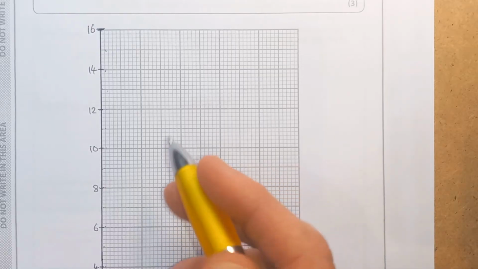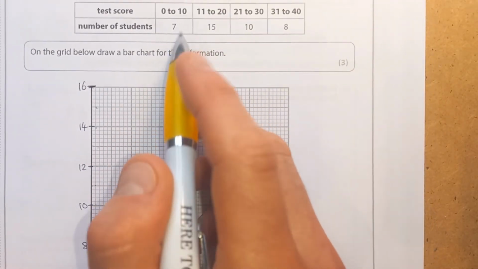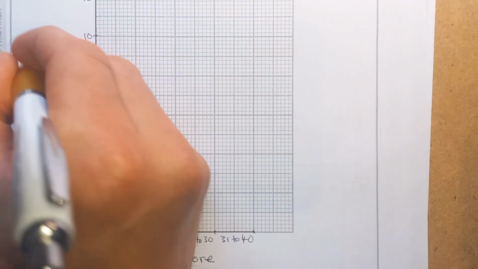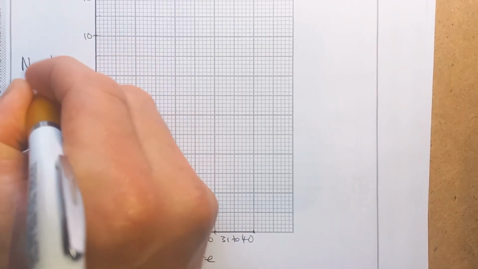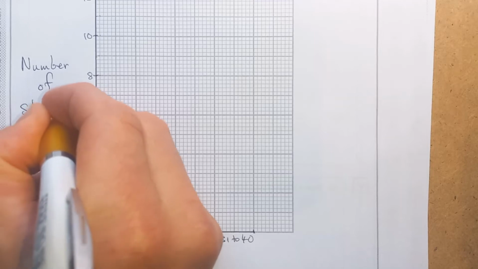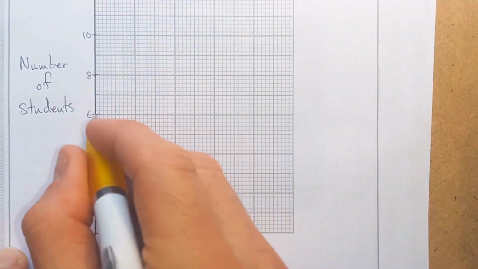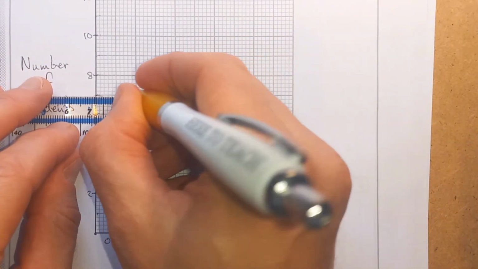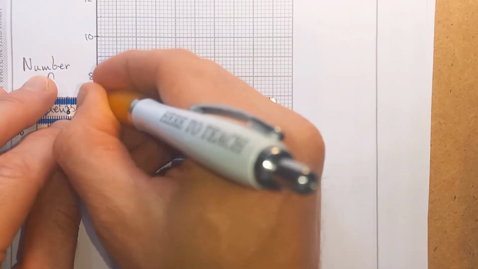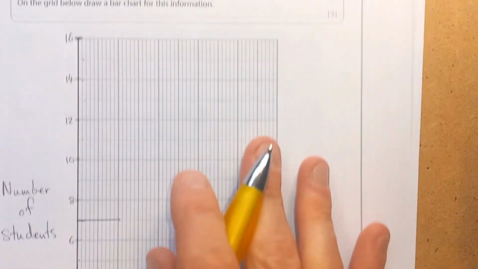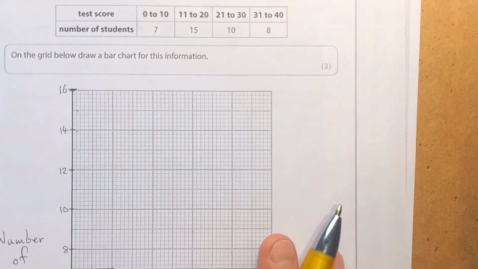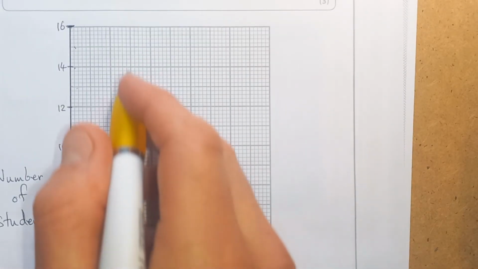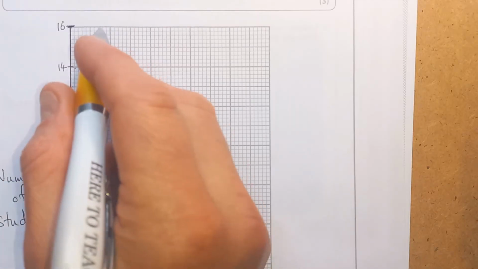Right, now we need to start plotting our bar chart. So for the 0 to 10 category, we had 7 students. In fact, we can write on that this is number of students. Okay, so 7 students. Well, this is 6, this is 8, so 7 is going to be in between here. So make sure you use your ruler for all your graphs. 7 there. For the 11 to 20 category, we've got 15 students. So 11 to 20 here, but we're going to have to go all the way up. So 15 is going to be halfway between 14 and 16.